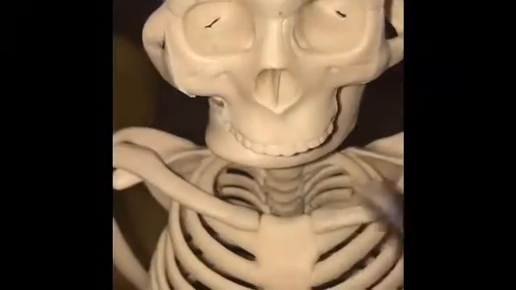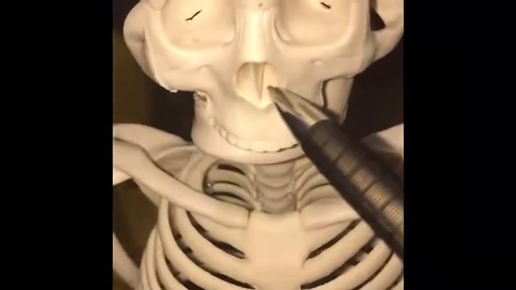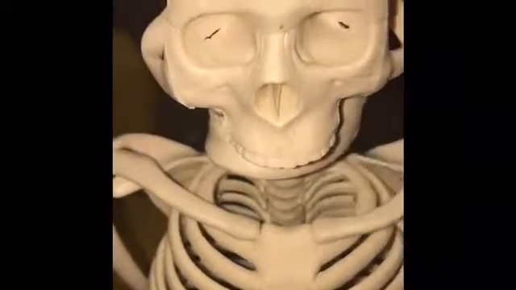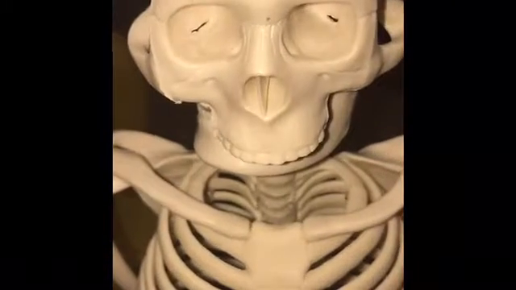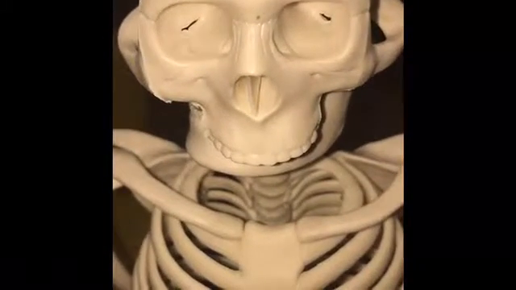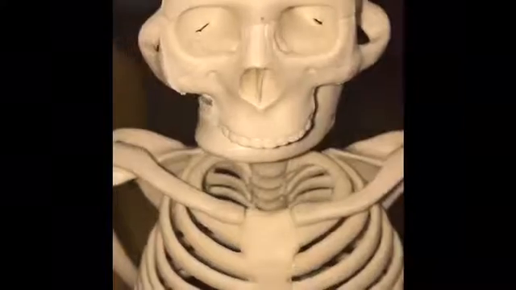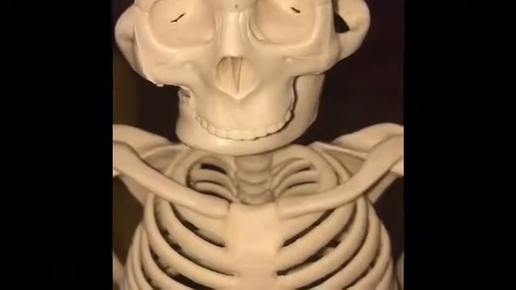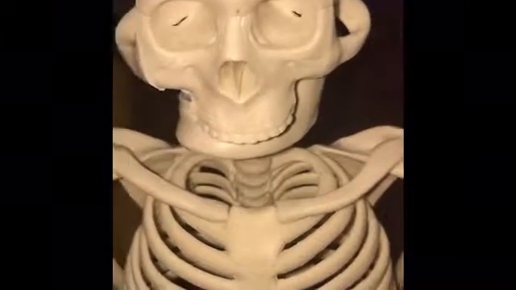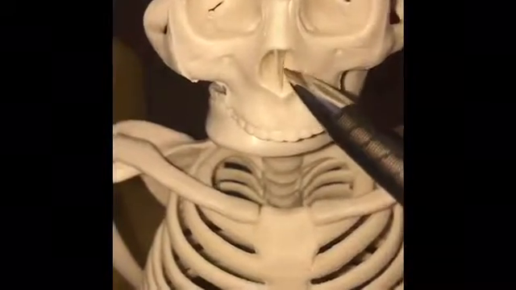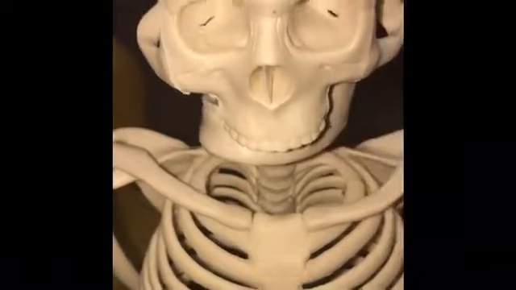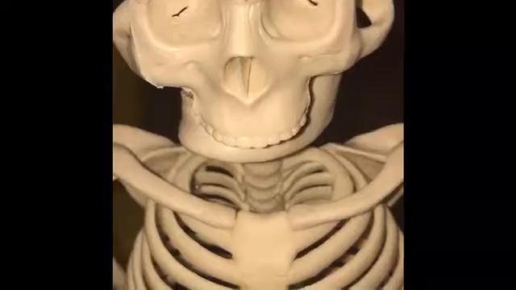The vomer is also right in there, and it's made by the perpendicular plate of the ethmoid bone and the maxilla bone. The inferior nasal concha is right in there as well, and it separates the nasal cavity in two.